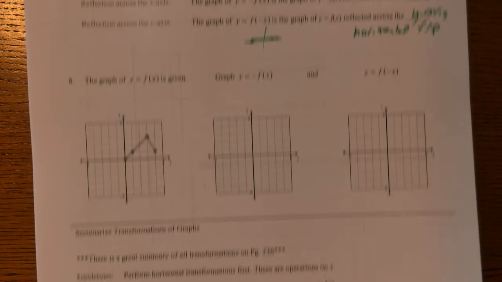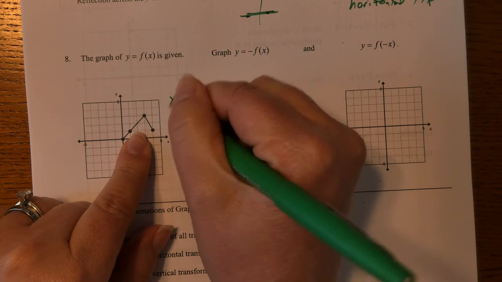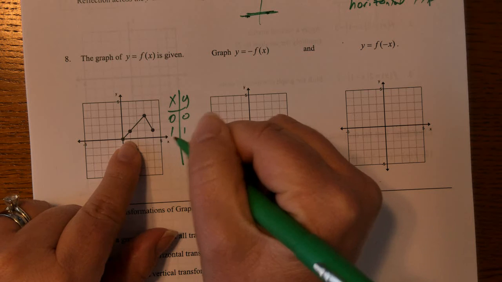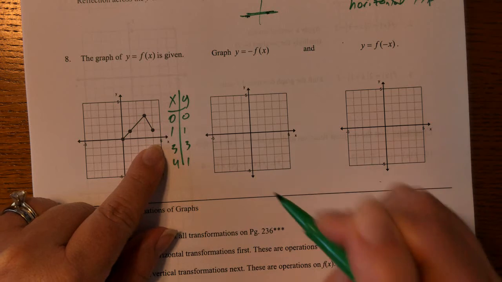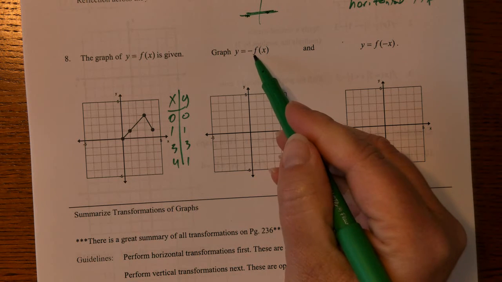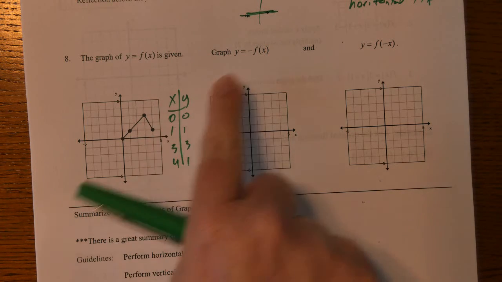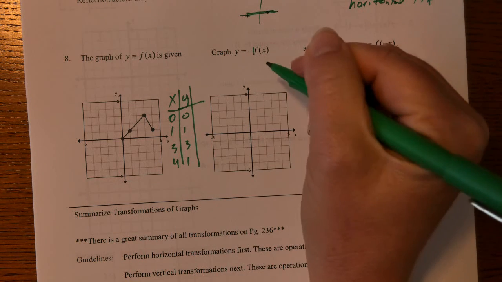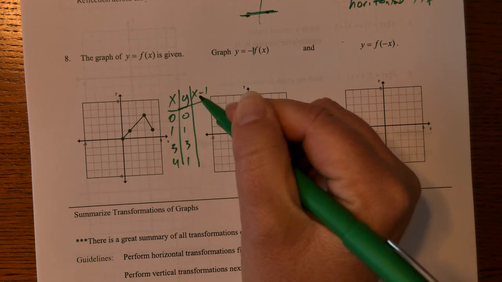All right, so here's a graph right here. We do not know what the function is that produced this graph. We can make a little table of values. It's going through 0, 0, 1, 1, 3, 3, and 4, 1. And they want us to draw this. They put the negative outside the x. It's not with the x. It's not changing our x's. It's changing our y's. So it's like there's a little negative 1 chilling there. So we're going to multiply all our y's by negative 1.